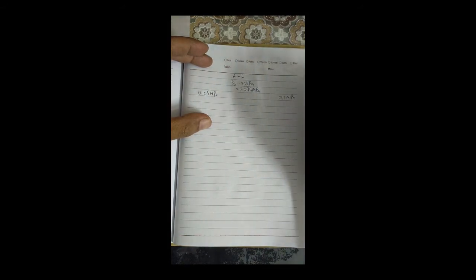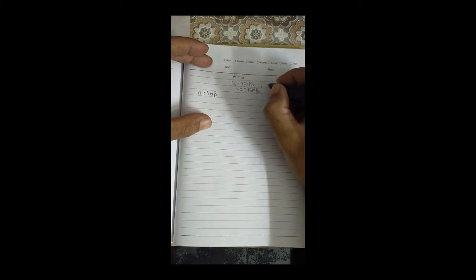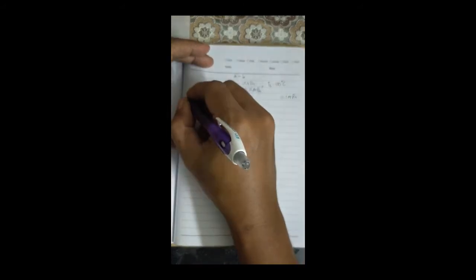The temperature given, T3, is 100 degrees C, so look at 100 degrees C here.